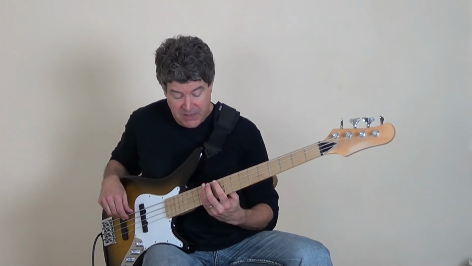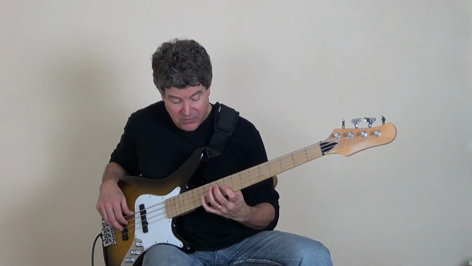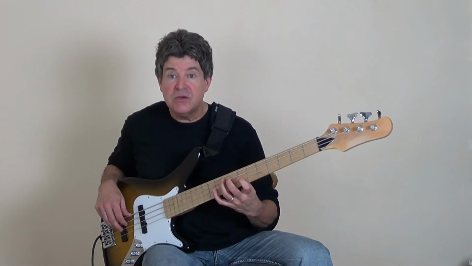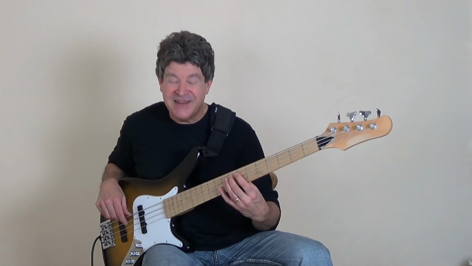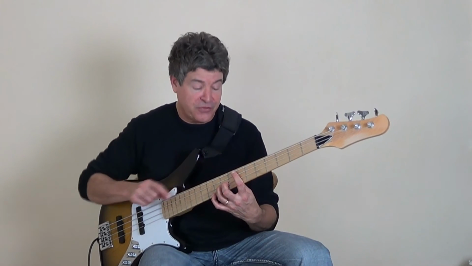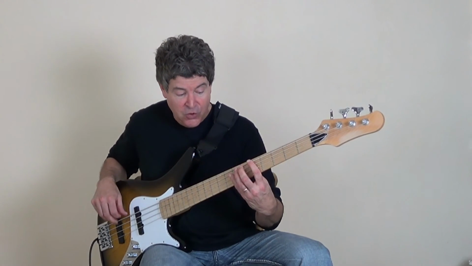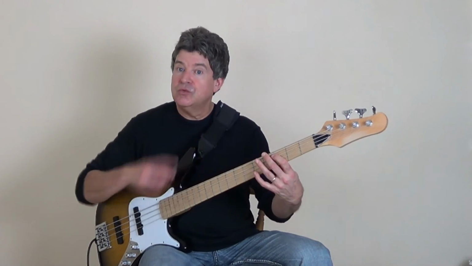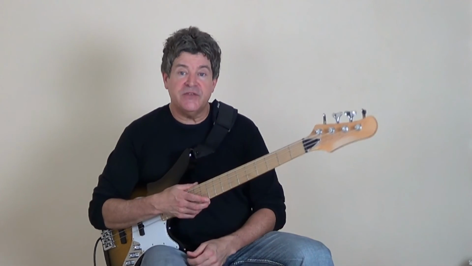And then of course as I'm going back down, I'm having to target each chord again, carefully and remembering that half-step movement between the fourth and the third, and going all the way back down to the 1 major 7.